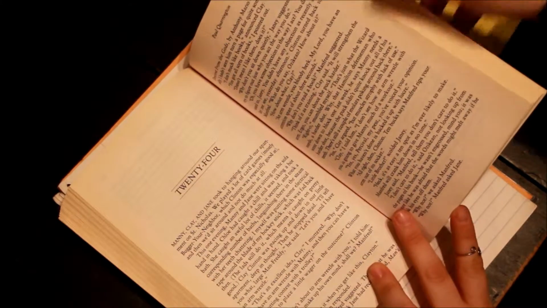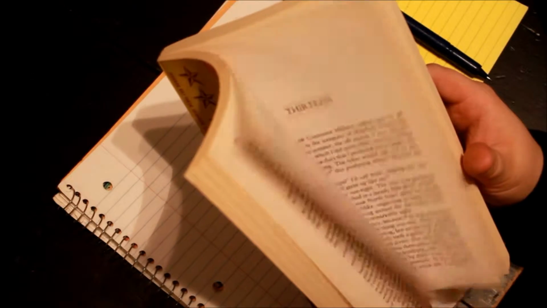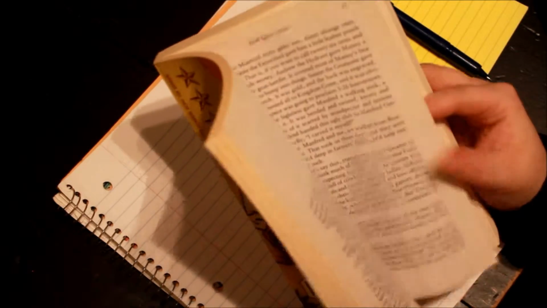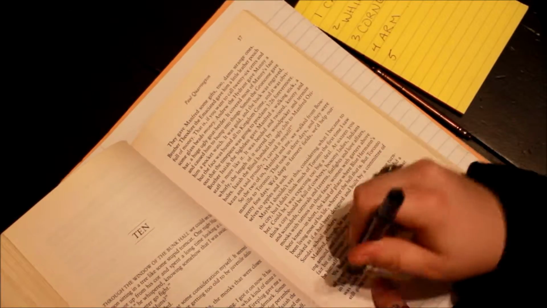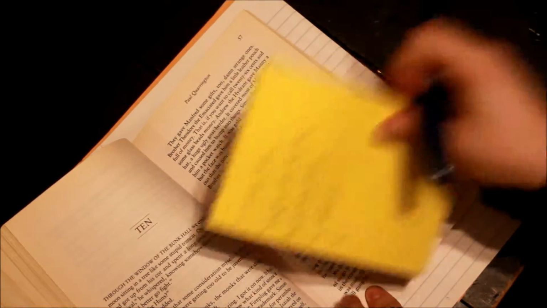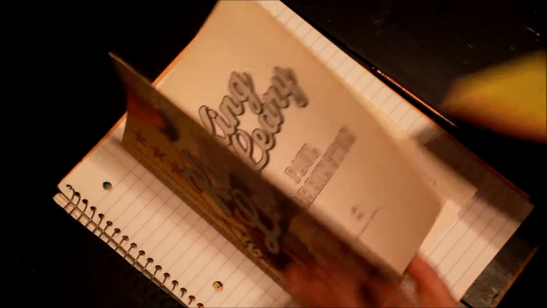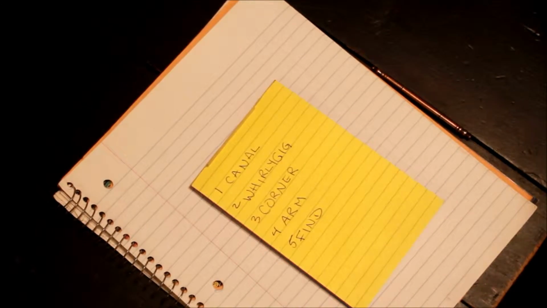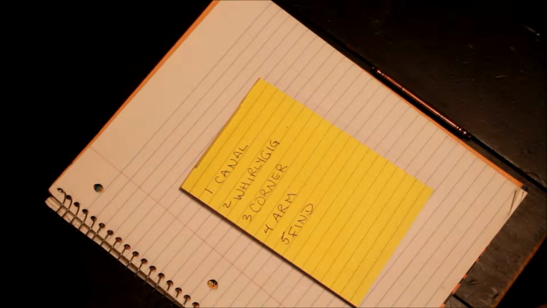And lastly, 5. The 5th word will be found on page 57. Let's see here. Page 57. The last paragraph on the page, and the second word is going to be find. Okay. Find. So I have my 5 words here: canal, whirligig, corner, arm, and find. And I'm going to start my story.